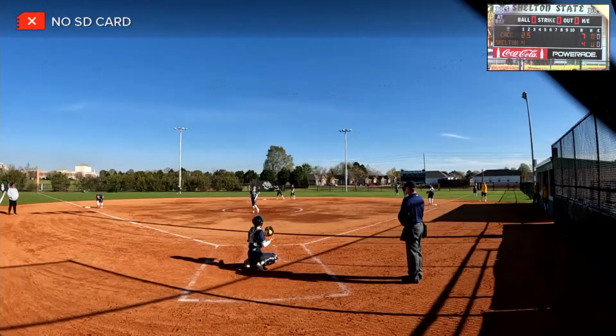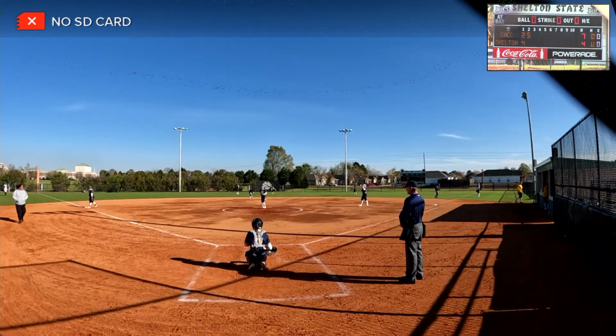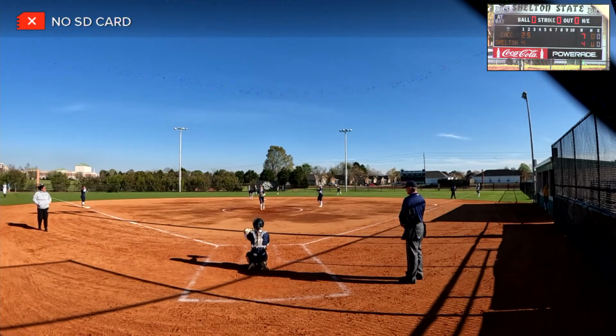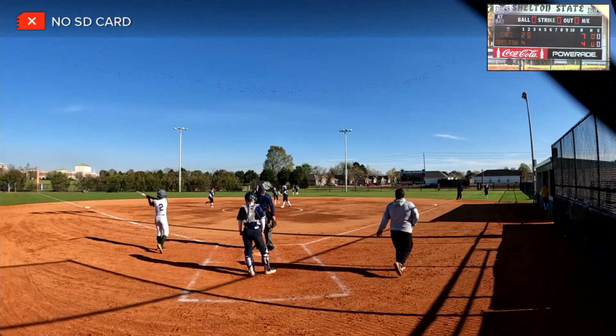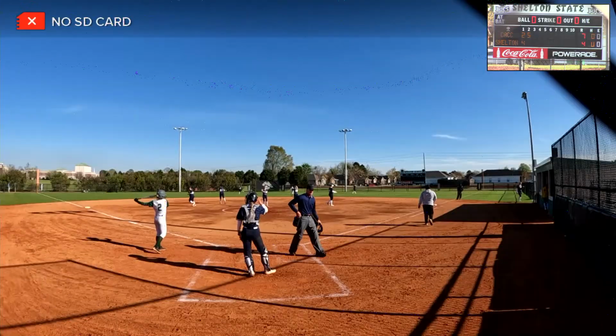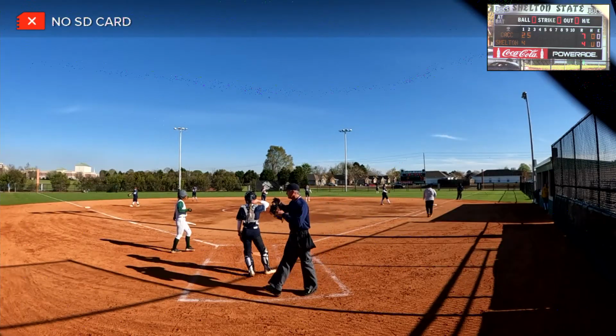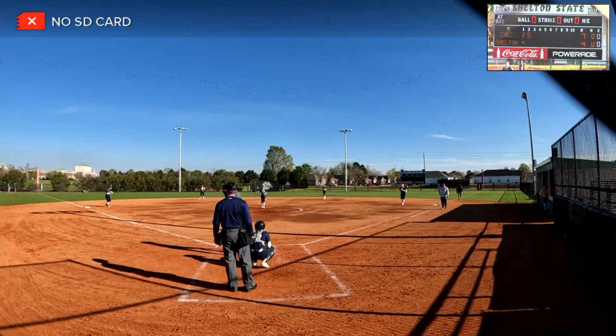A bloop single that knocked in 2, and a 3-run home run by Jordan Henderson. So the Lady Bucks are now down 3, 7-4.